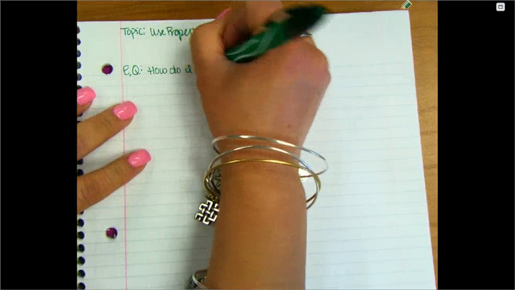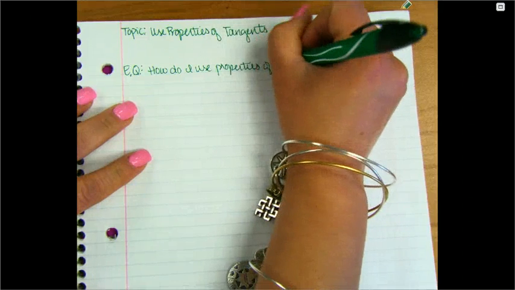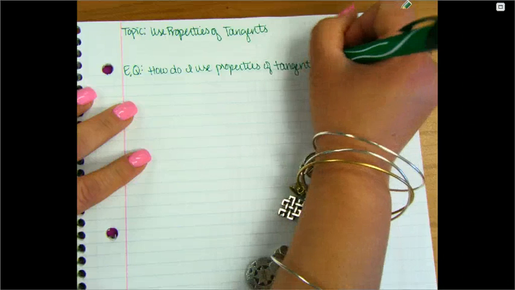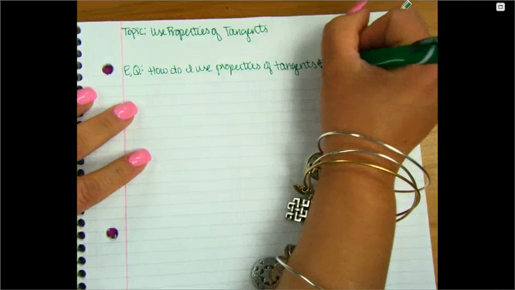All right, how do I use properties of tangents of a circle to a circle doesn't make sense.